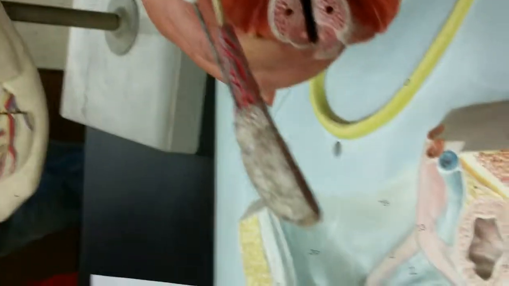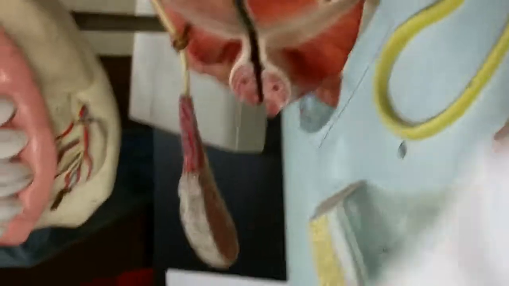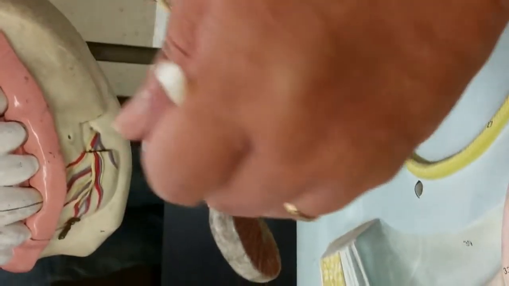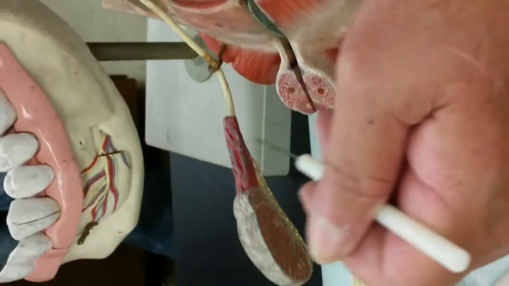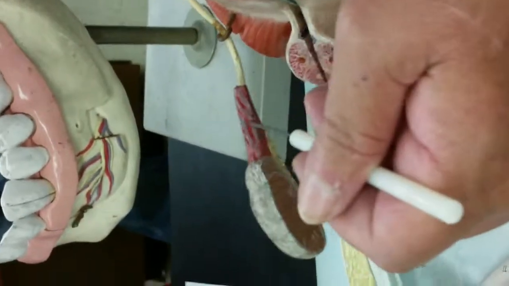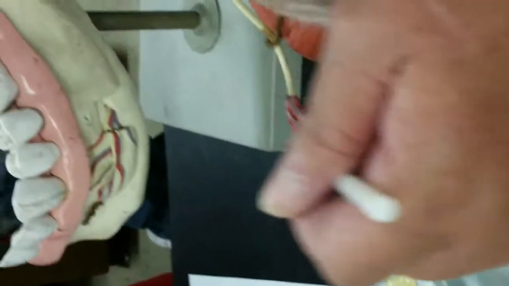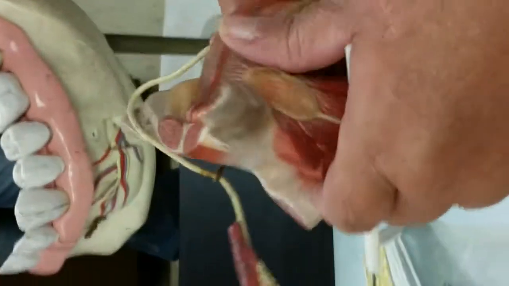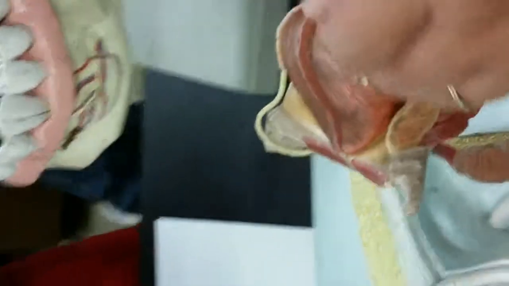Let's show you another testis. What is this on top of the testis? No, you have already taken off the scrotum. So you're seeing the testis, and this would be what? Epididymis. And this spermatic cord includes the testicular artery, testicular vein, and this, what is this? Vas deferens.